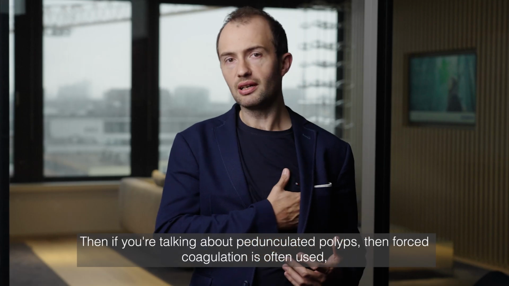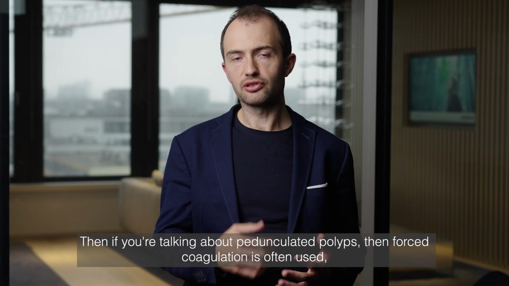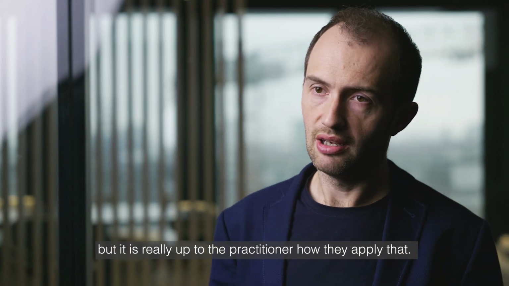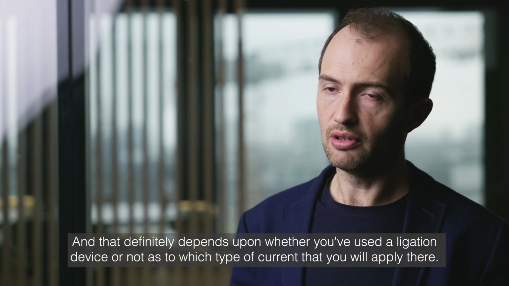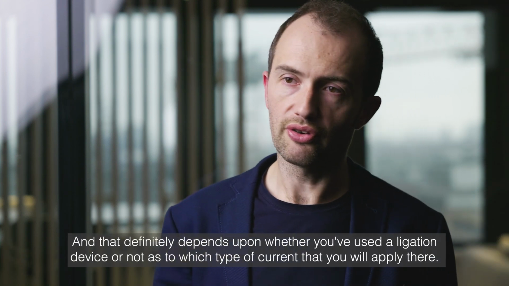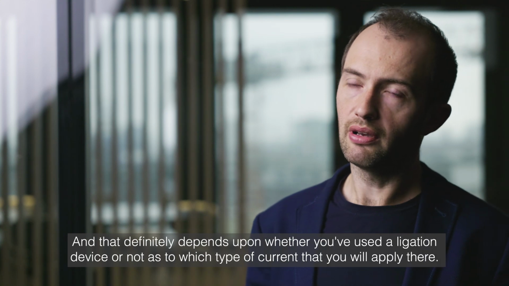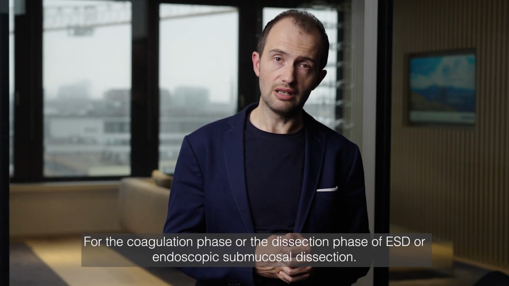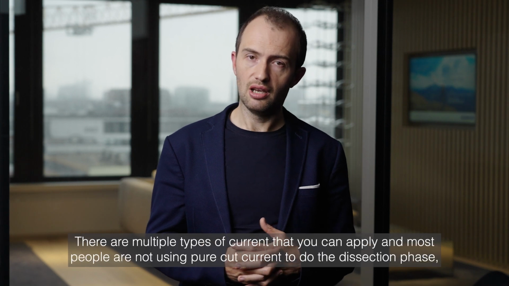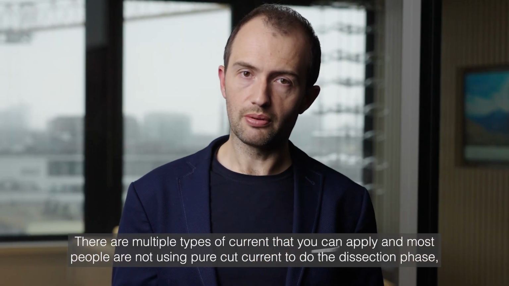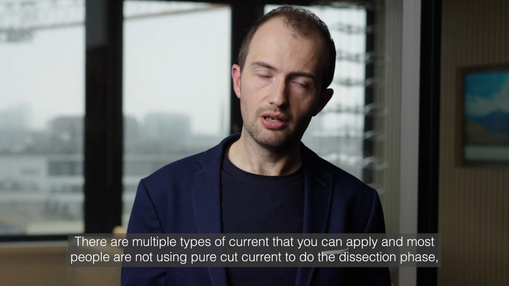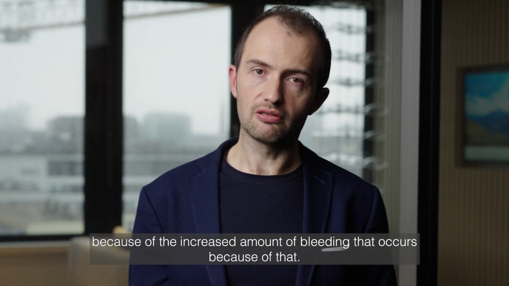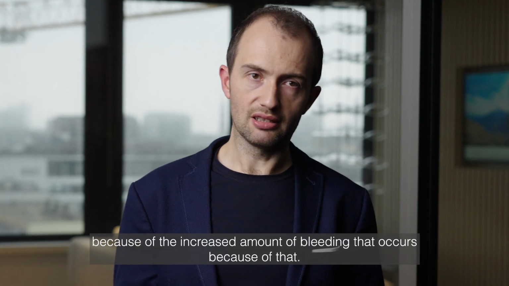Then if you're talking about pedunculated polyps, then forced coagulation is often used, but it is really up to the practitioner how they apply that. And that definitely depends upon whether you've used a ligation device or not as to which type of current you will apply there. For the dissection phase of ESD, or endoscopic submucosal dissection, there are multiple types of current that you can apply, and most people are not using pure cut current to do the dissection phase because of the increased amount of bleeding that occurs because of that.